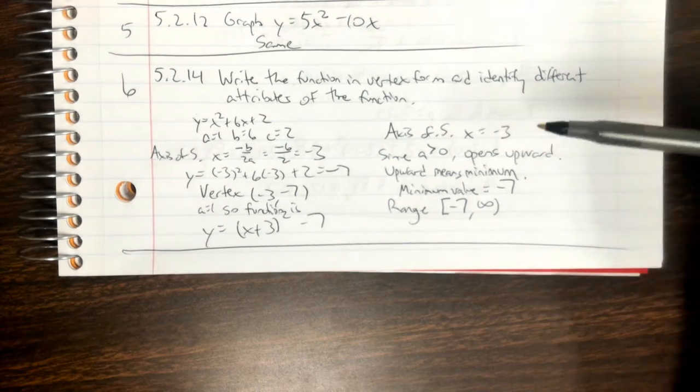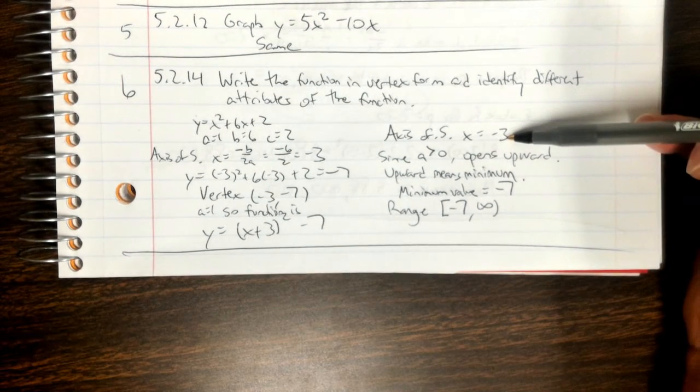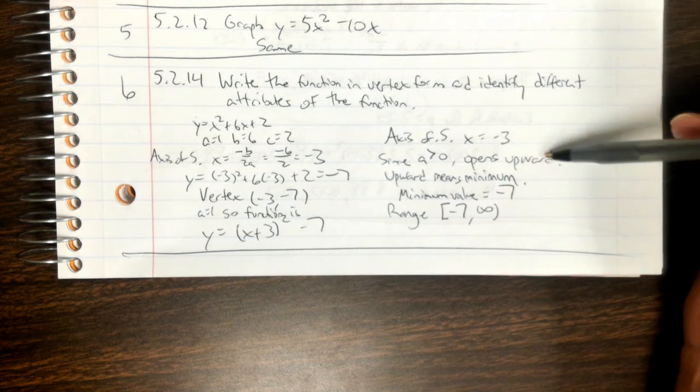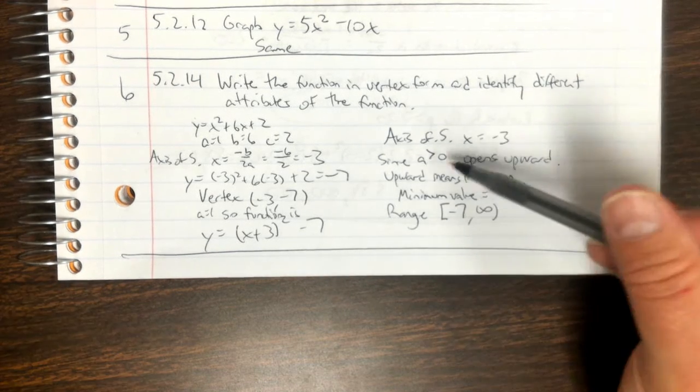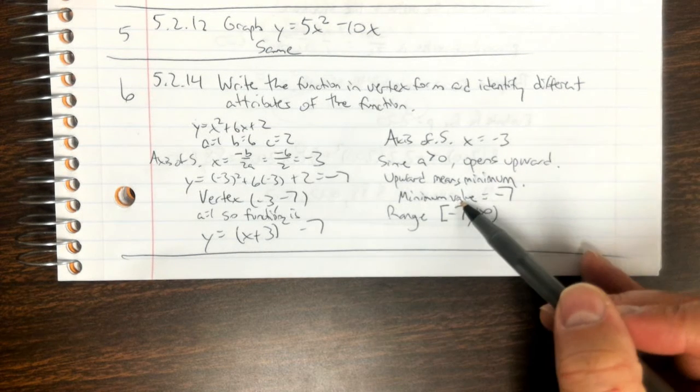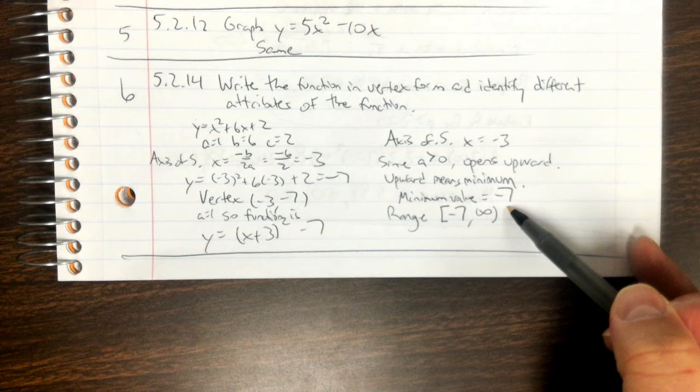So once you have your function, then you know your axis of symmetry from the vertex. It's x equal negative 3. And since our a was positive 1, it's greater than 0. That means it opens up. Upward means you're going to have a minimum. And the minimum value would be the y value, negative 7.